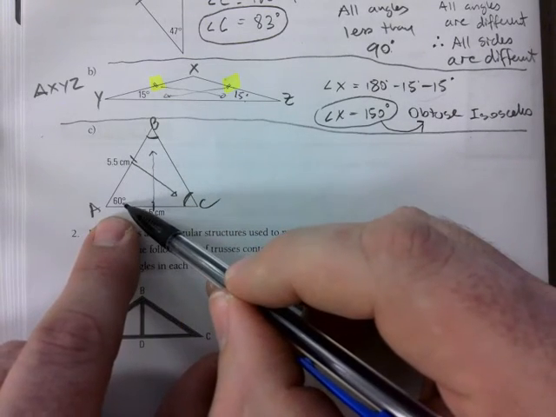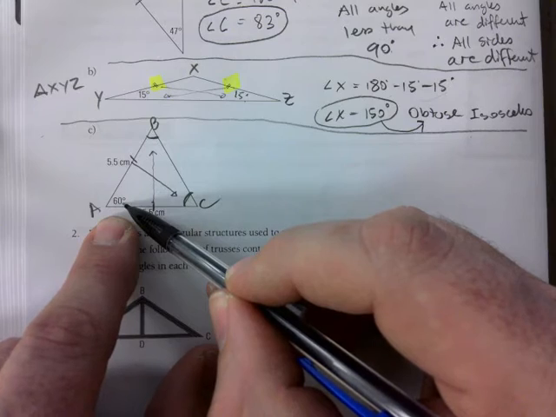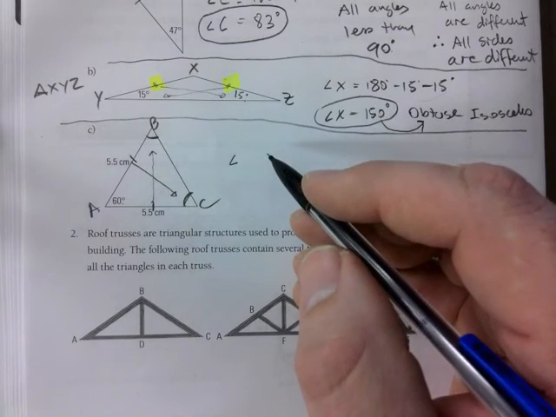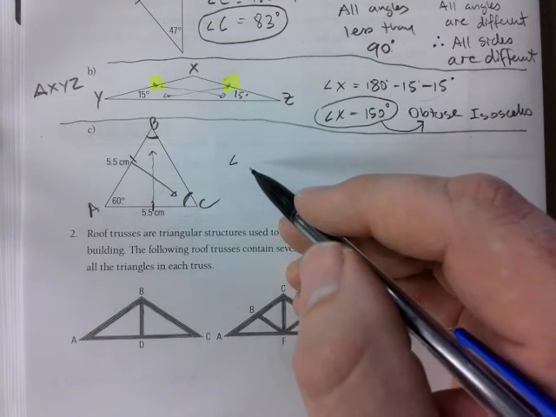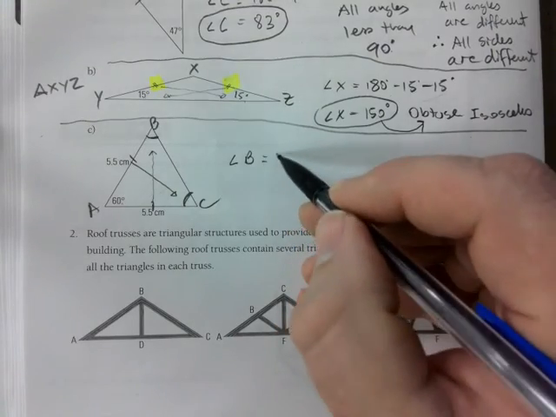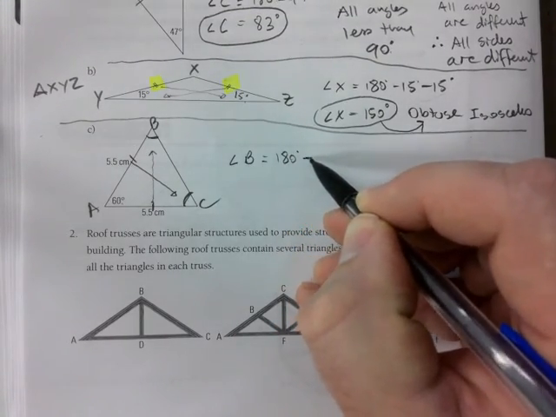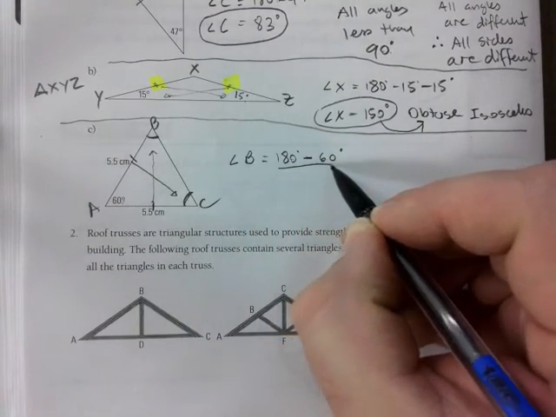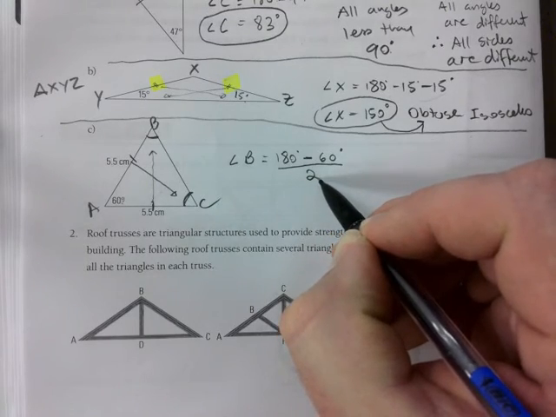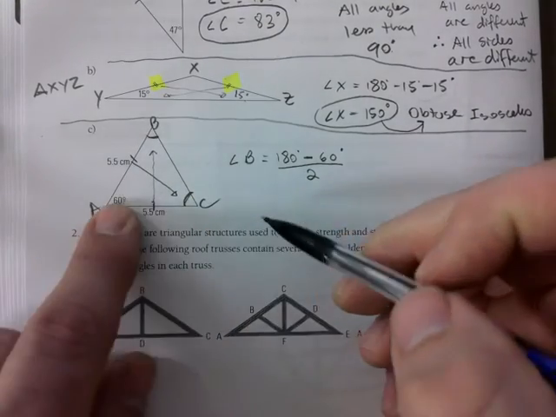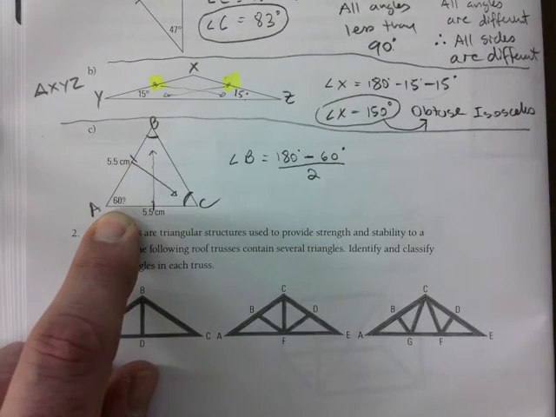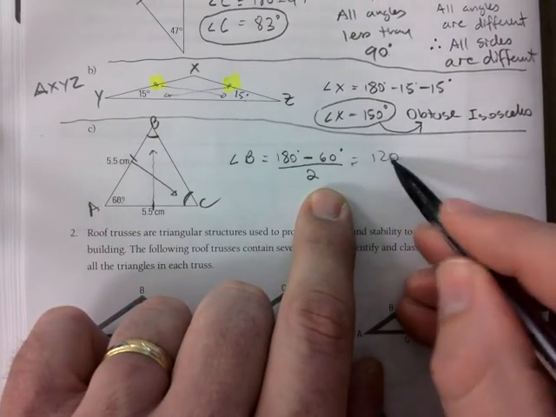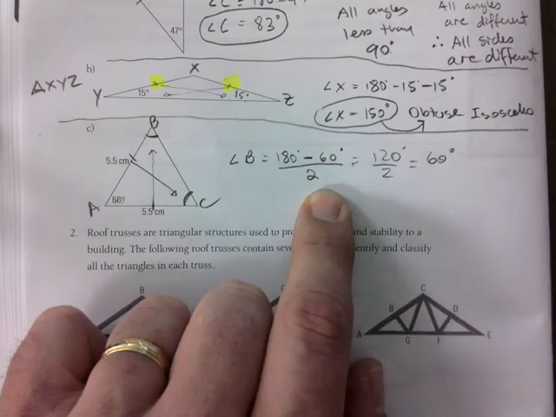This one is given. So watch what I'm going to do here. Which angle do you want to find? They're both the same. B or C? B. Okay. You take 180, you subtract the one you know. And then what do you do with that remainder? You split that in half. Because if this had been 50, you take 180 minus 50 and split that remaining amount into the two angles that are here. So this is 120 divided by 2, which is 60.